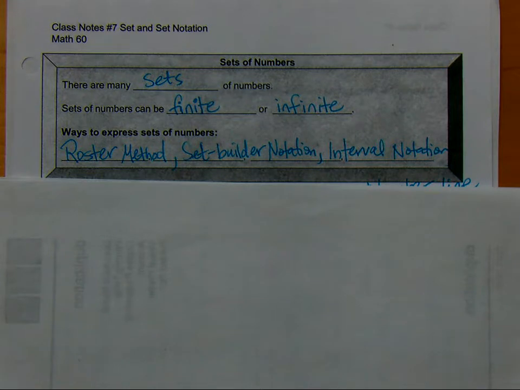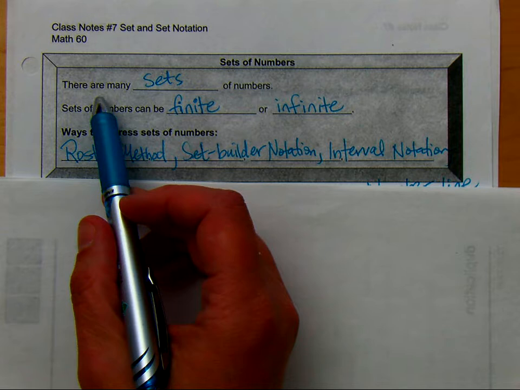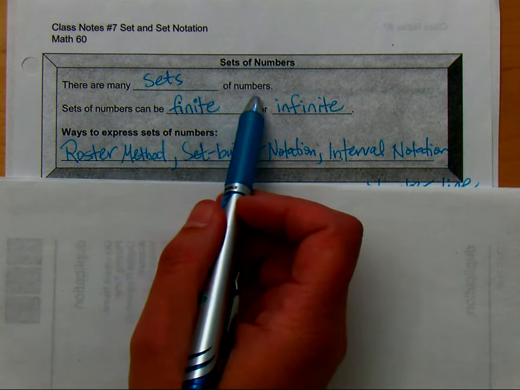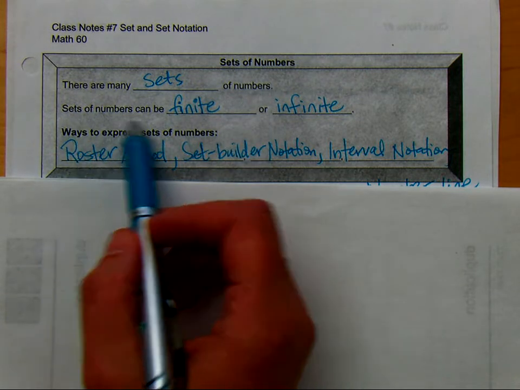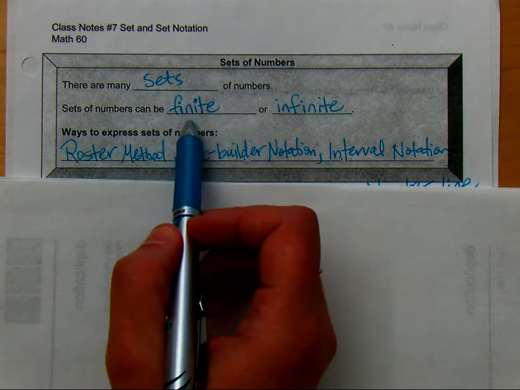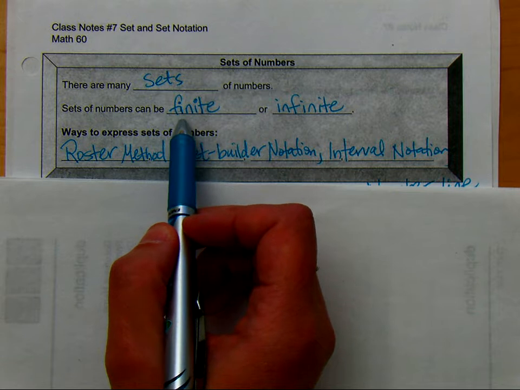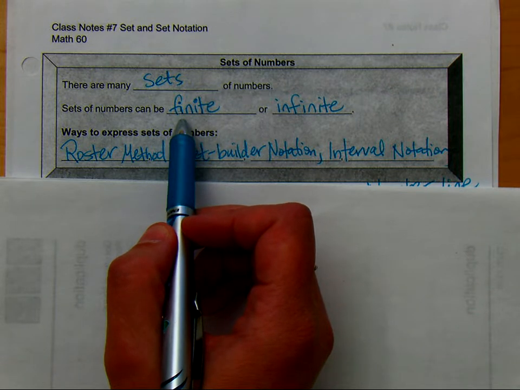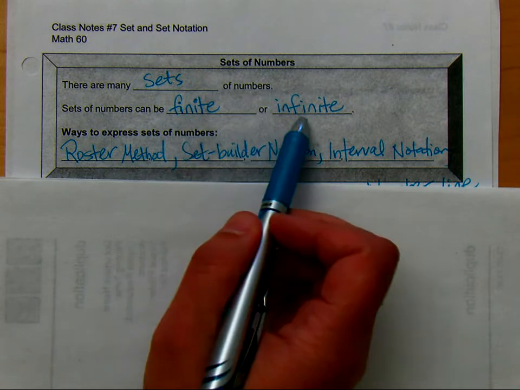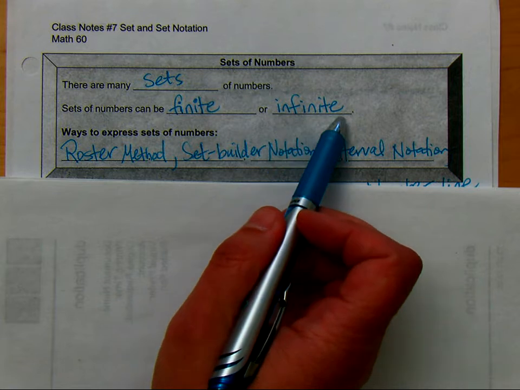Today we're going to talk about sets and set notation. So there are many sets of numbers, and sets of numbers could be finite. Does anybody know what that word means, finite? It's actually the opposite of infinite. So what does infinite mean?